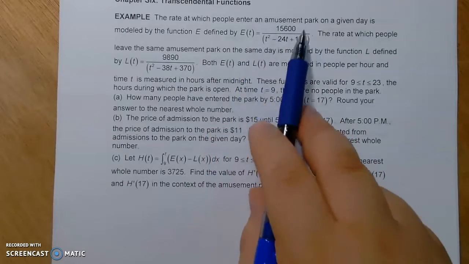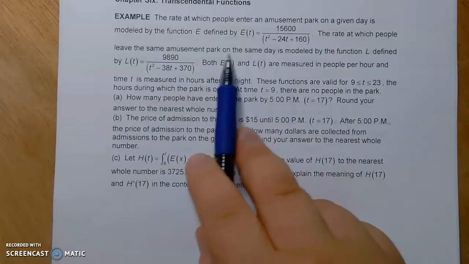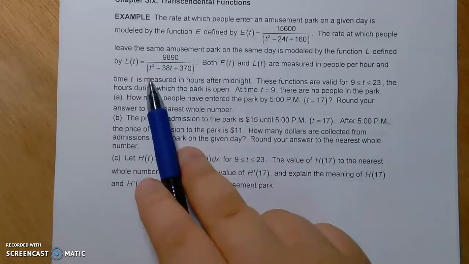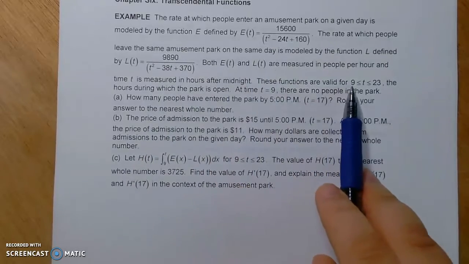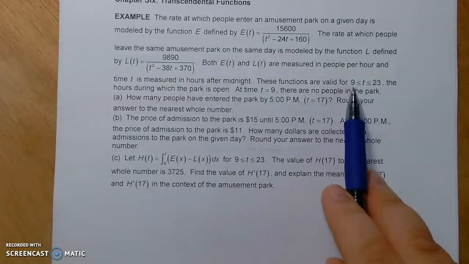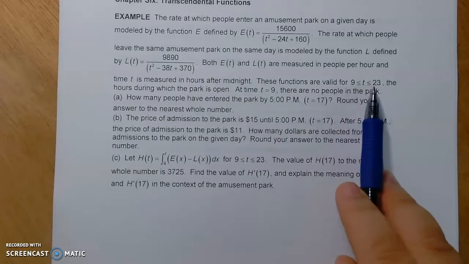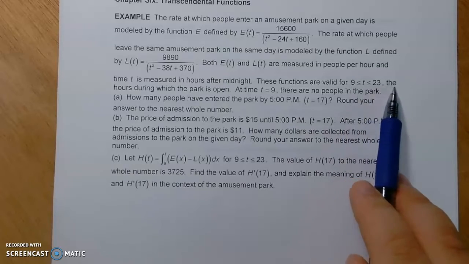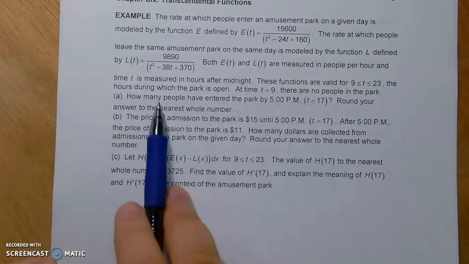So this is the number of people that are entering per hour. L is the number of people leaving per hour. So we have entering and leaving. Those are models. The function is valid from 9 to 23. So the park opens at 9 a.m. and closes at 11 p.m. Then we get into our questions.